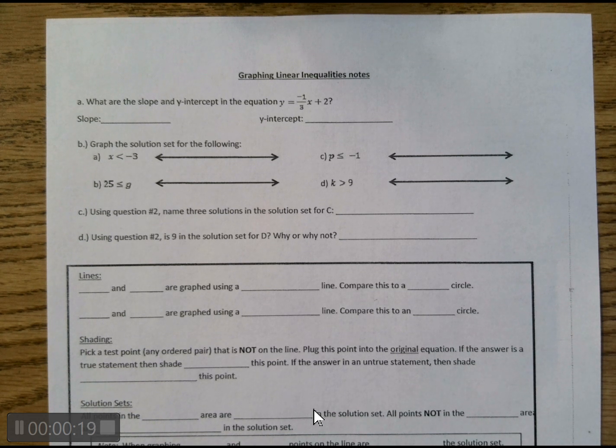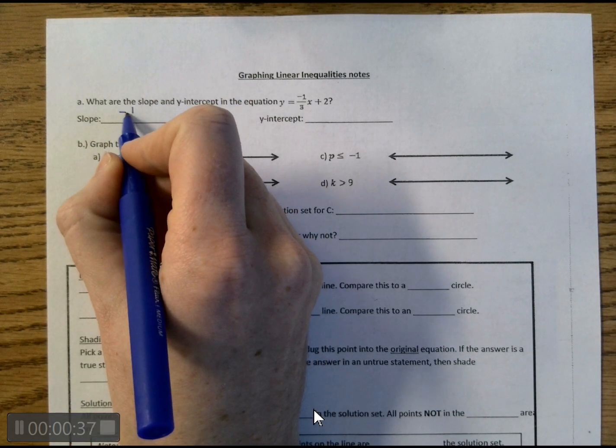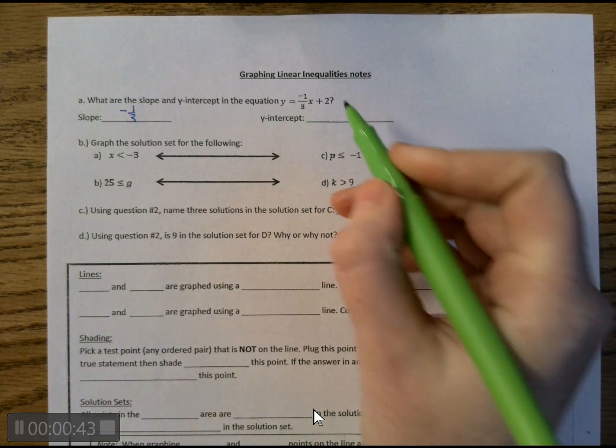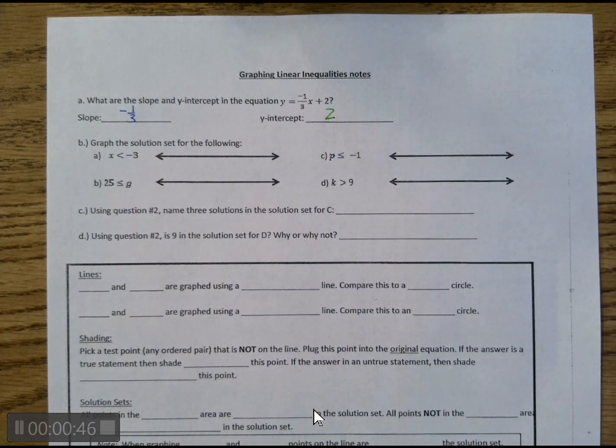And so, what are the slope and y-intercept of your equation y equals negative 1/3 x plus 2? So what's your slope? It's the number in front of our x. So in this case, it is going to be that negative 1/3. All right, and then what's your y-intercept? It's that positive 2. Good. Okay. And then we did some graphing inequalities yesterday.